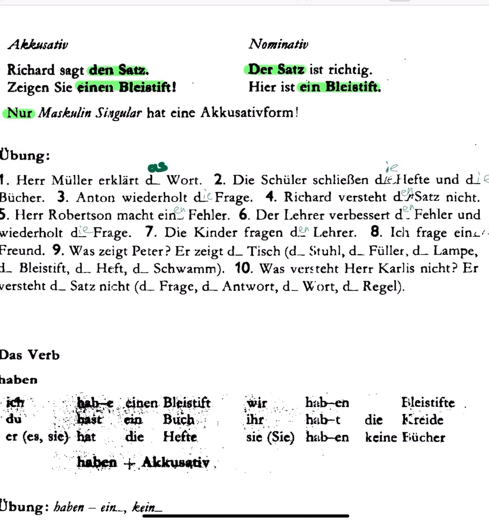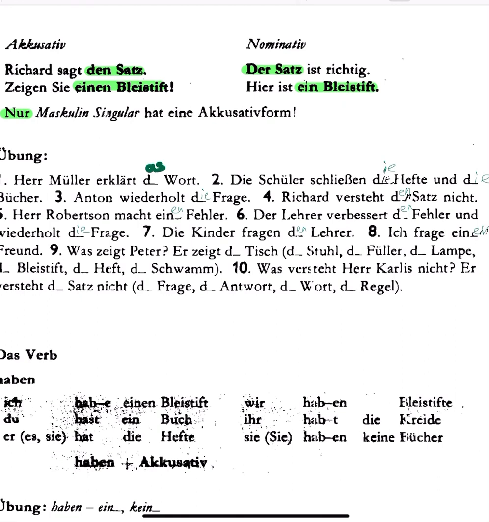Ich frage einen Freund. I ask a friend. Was zeigt Peter? What does Peter show? Er zeigt den Tisch. He shows a table, den Stuhl, the chair, den Füller, the roller pen, die Lampe, the lamp, den Bleistift, the pencil, das Heft, the notebook, die Schwamm, and the sponge.